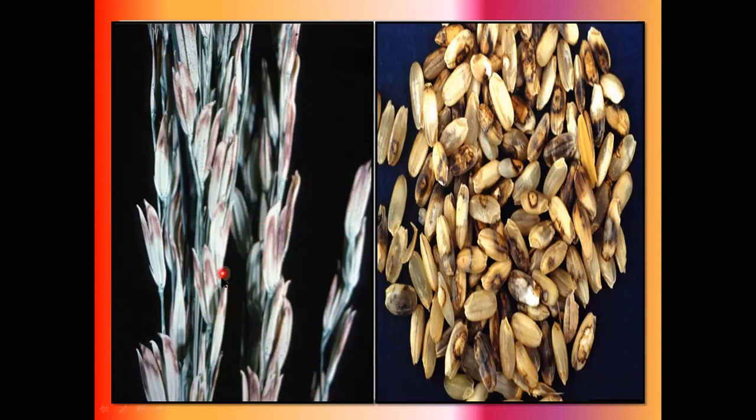Suppose this infection is seen on the neck portion. In this case, the infection is superficial. So these infected nodes or infected panicles cannot break.